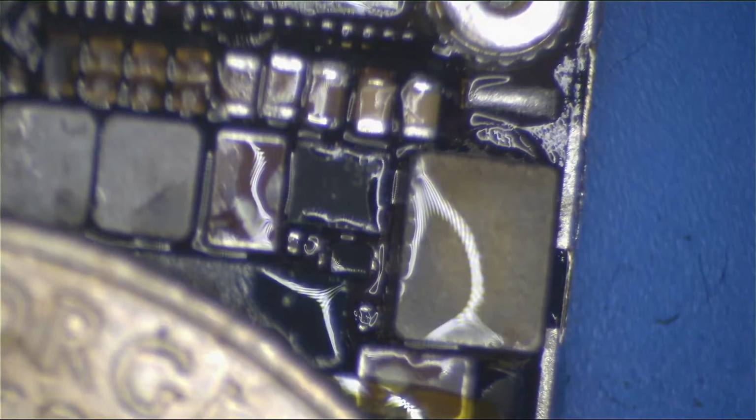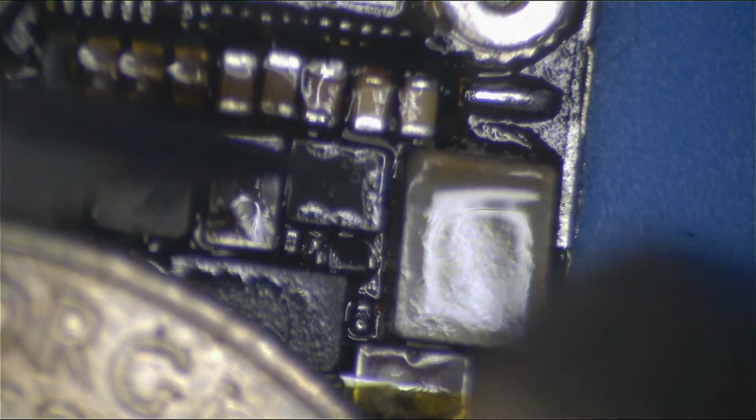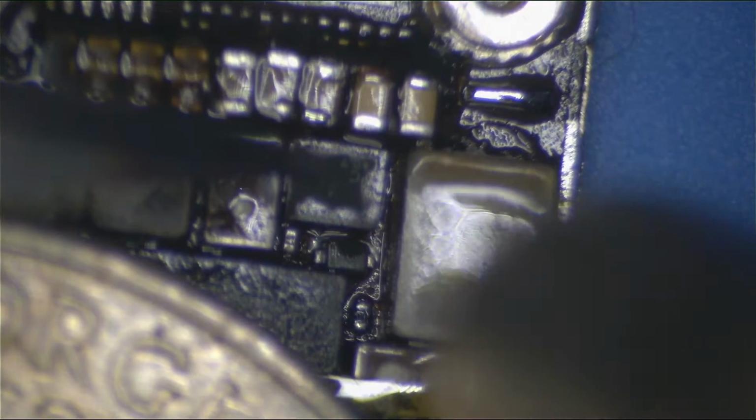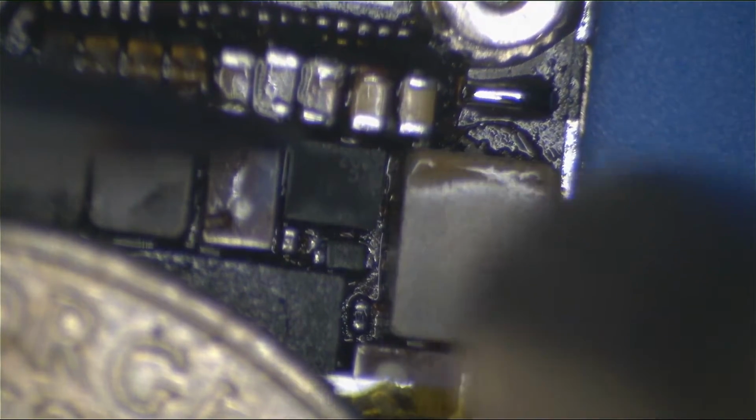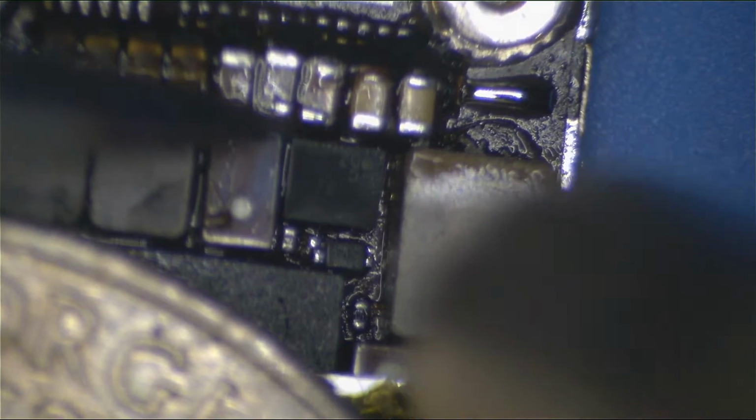So you've got to make sure, of course, this is a new IC chip. You can't reuse the old one. The old one, all the balls are bad. You can reball it, yeah, but I've got a whole reel of these, so I'm going to use a new one.